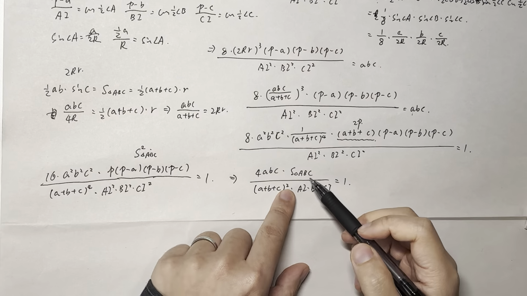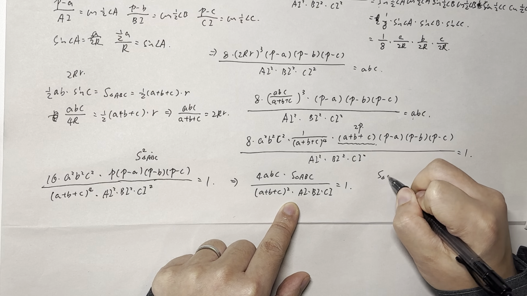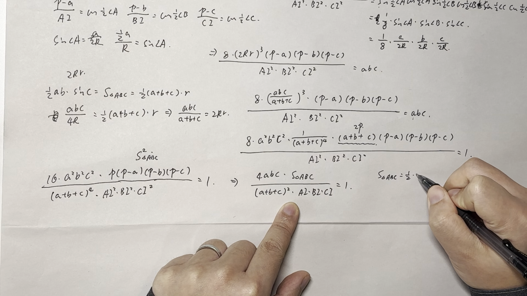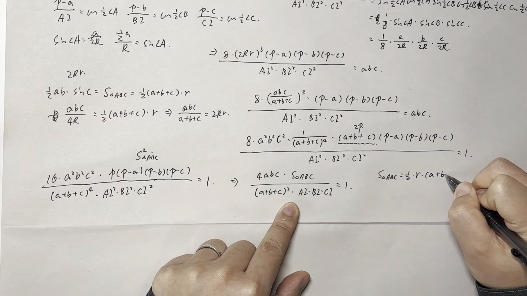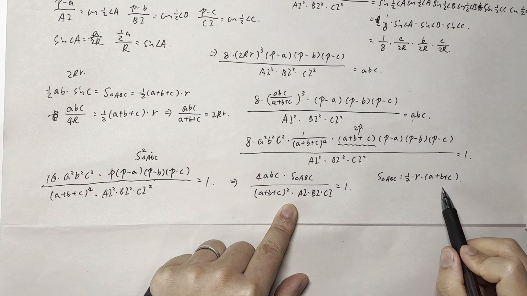And what is the area of triangle ABC? That is half of r times (A plus B plus C), right?